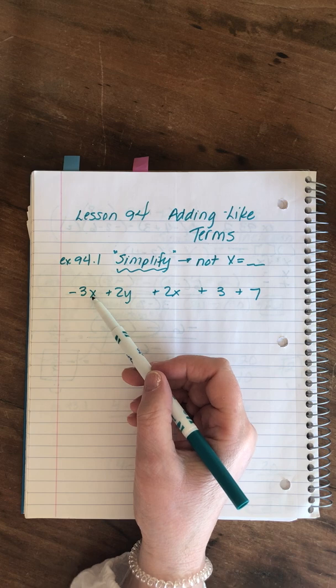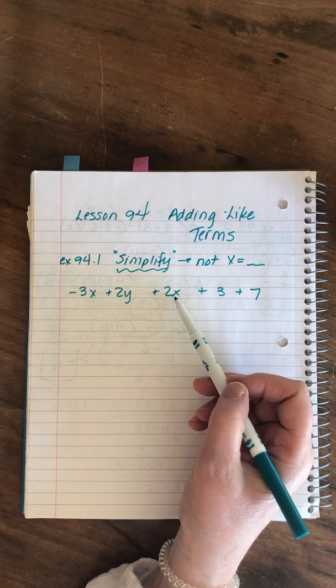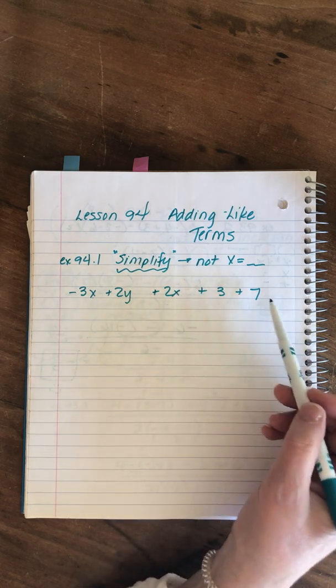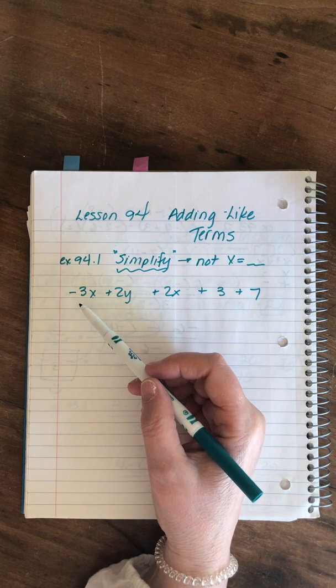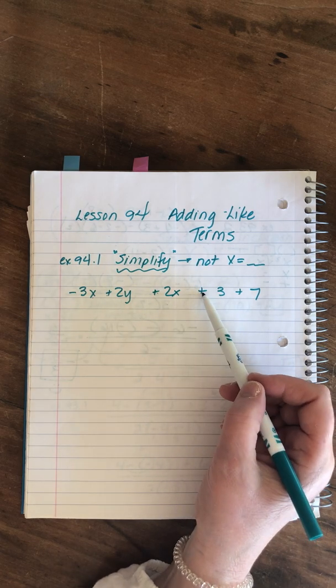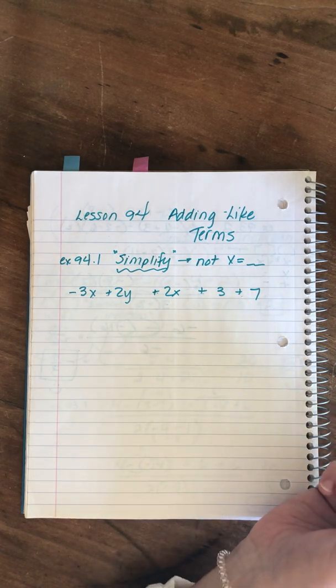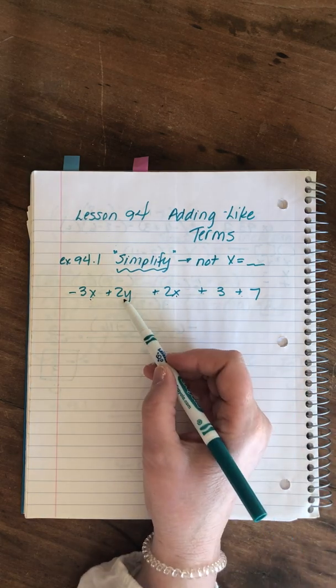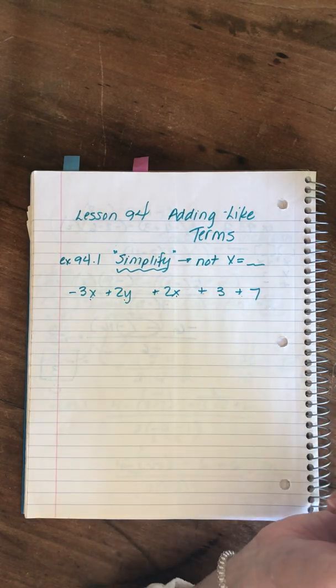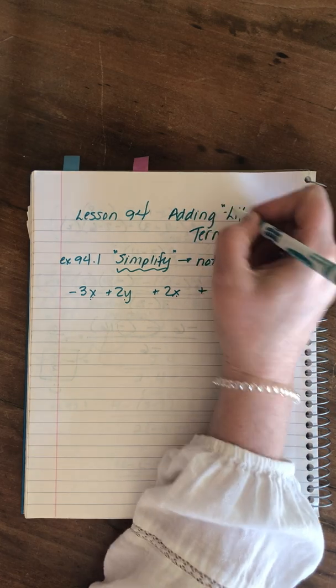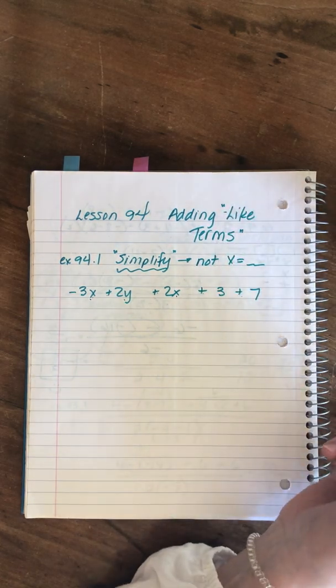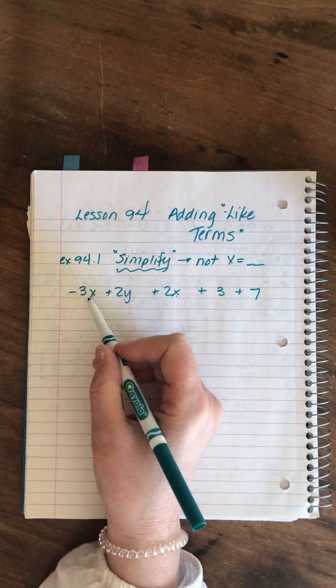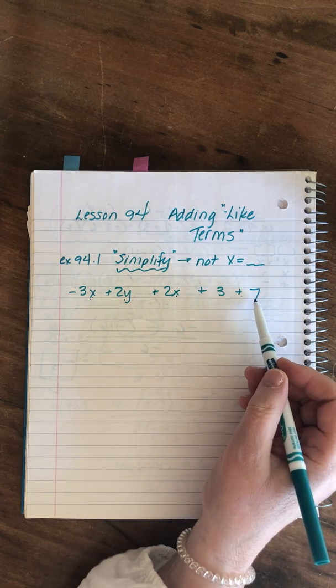Now, notice that we have terms. Each of these clumps is a term. Think of them as like cars on a train, and the pluses are the couplings. Some of them have x's, one has a y, and two are numbers. Like terms mean that they match. Either the letter matches or the lack of letter.